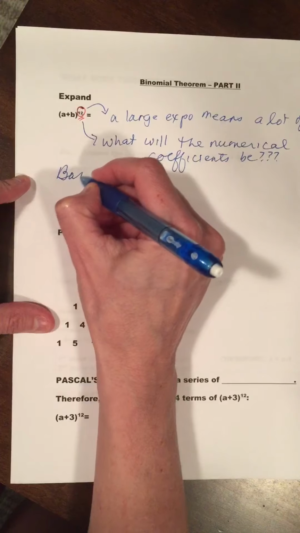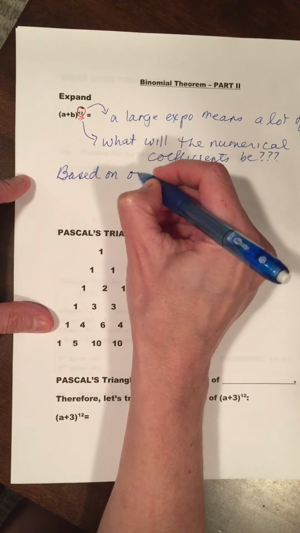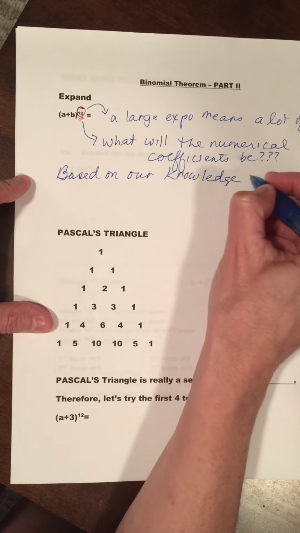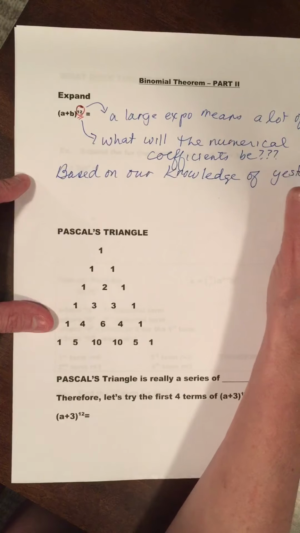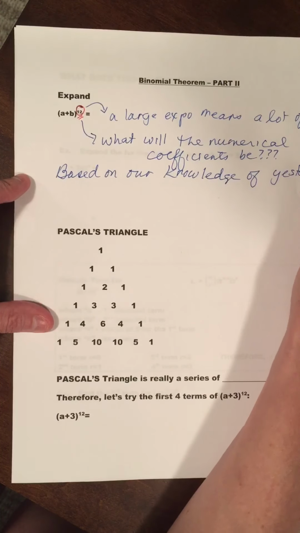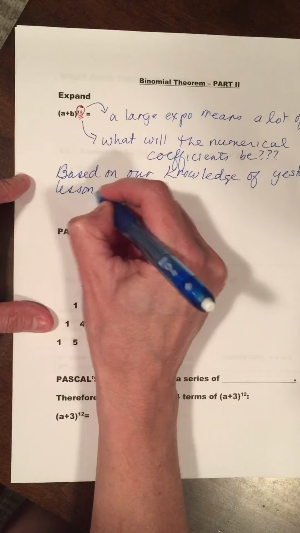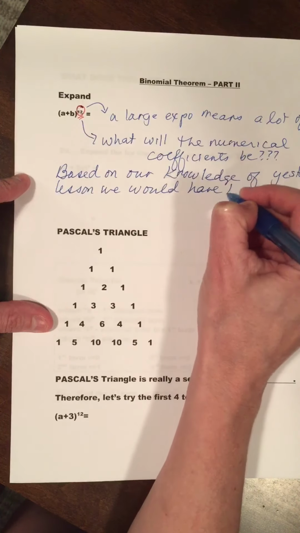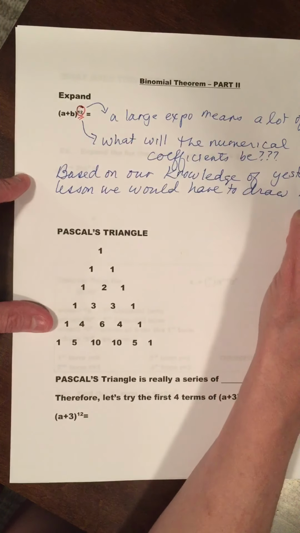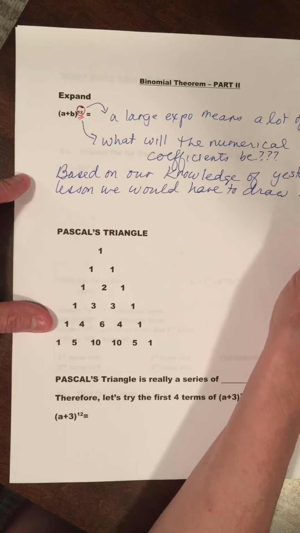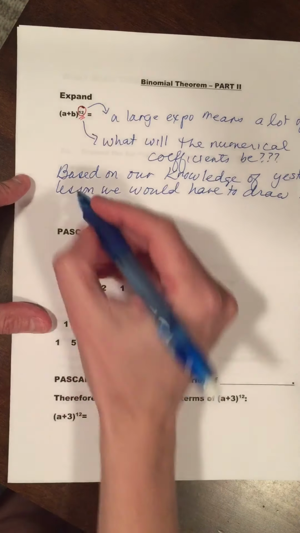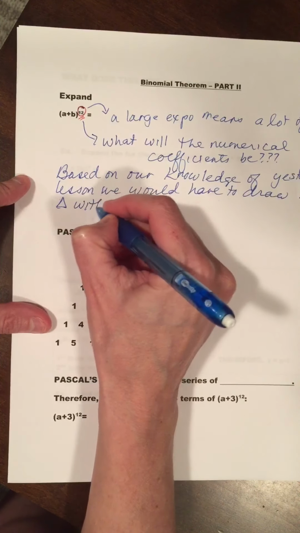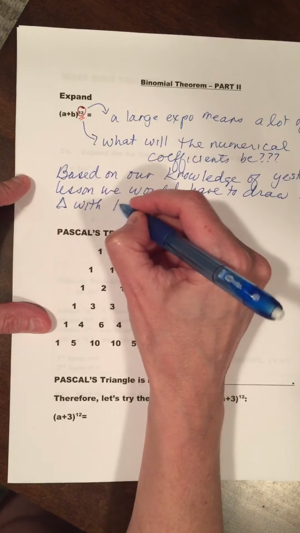So based on our knowledge of yesterday, we would have to draw Pascal's triangle with 12 steps.